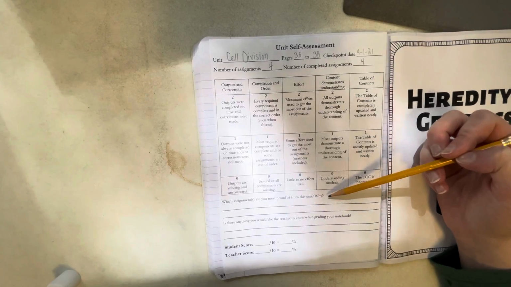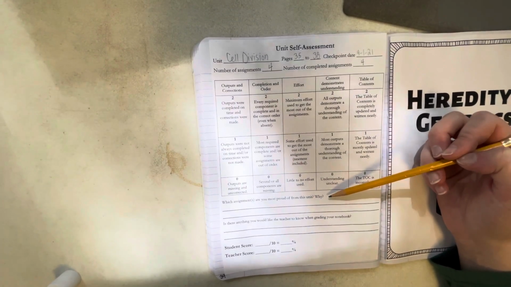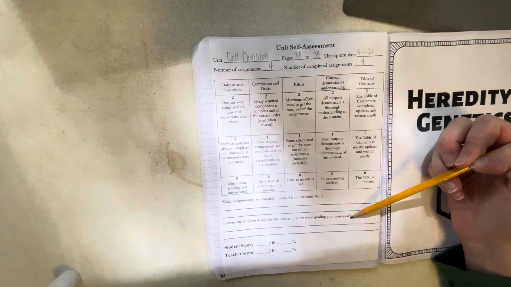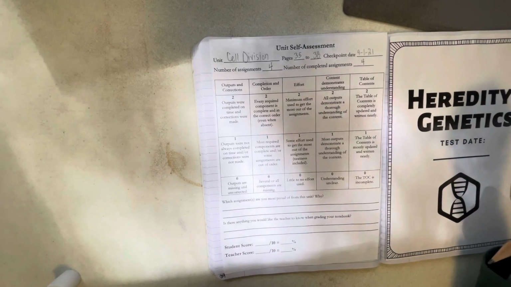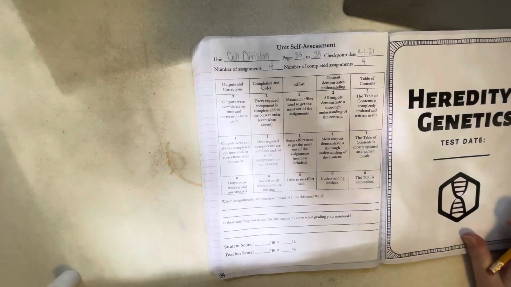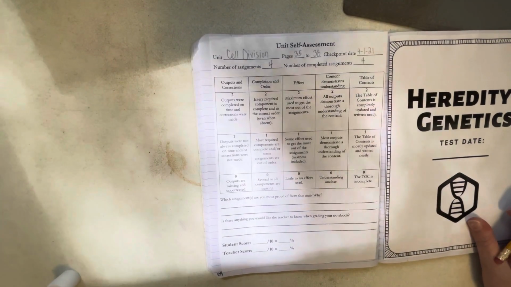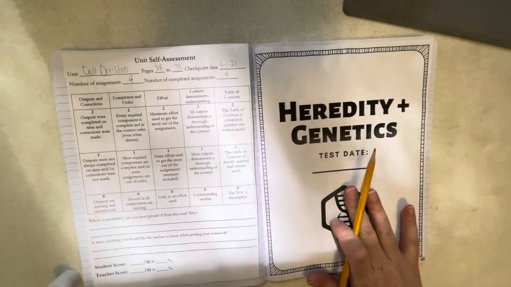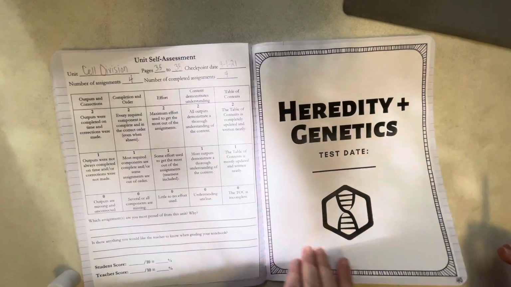This first question you need to answer: which assignment are you most proud of from this unit and why? But the second one is optional, as always. Okay. Pause the video, rewind, whatever you need to do. This, again, will come back and write in the test date.